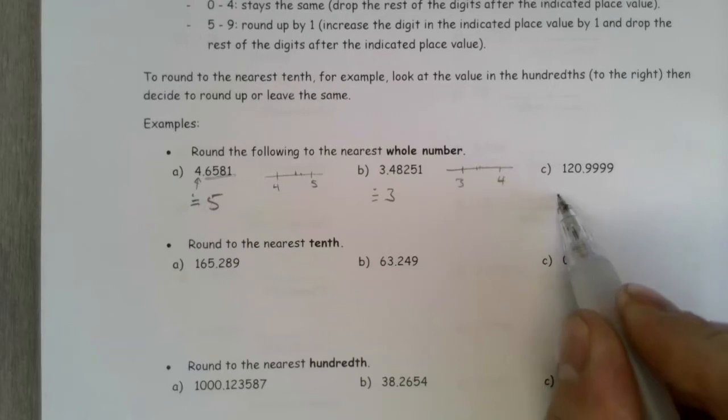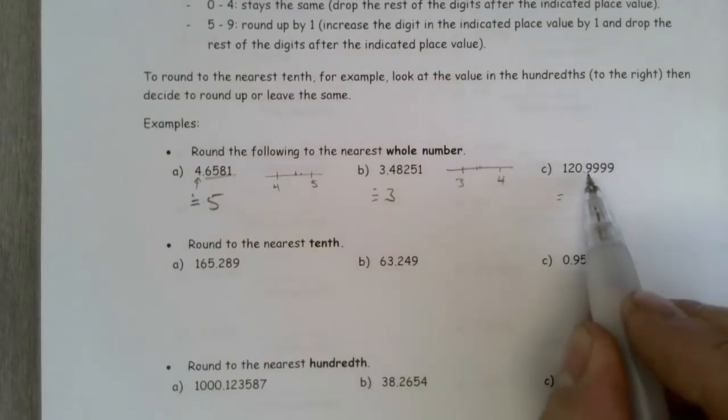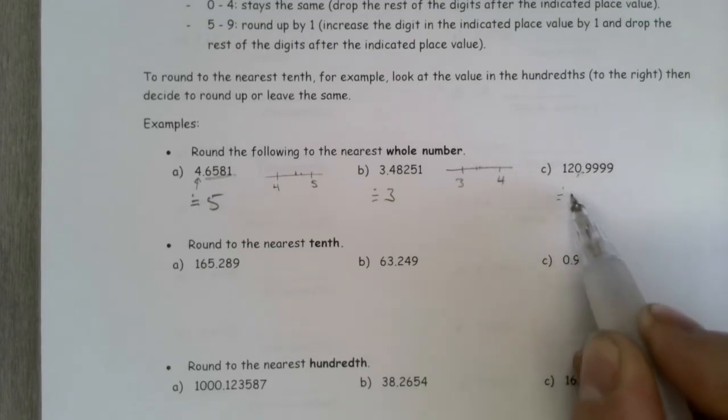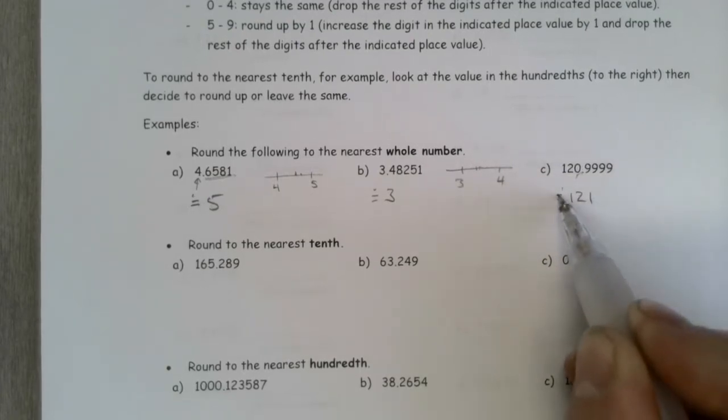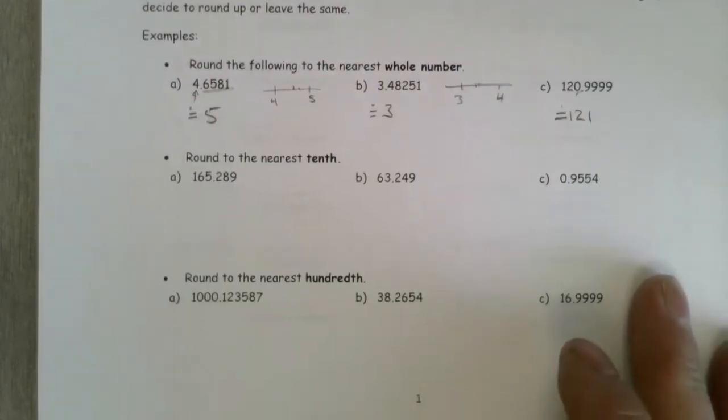Here, 120.99999, okay? Again, I'm only interested in this value right here. And notice that because this is 5 or up, I'm going to take this value right here and increase it by 1. So this is much, much closer to 121 than it is to 120. Okay? Let's look at the next question here.